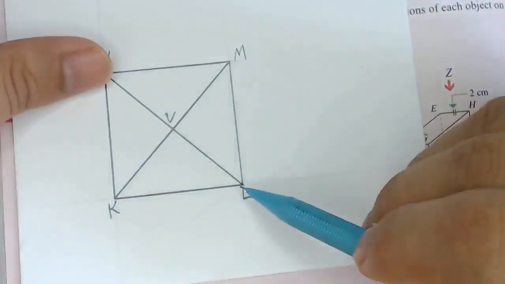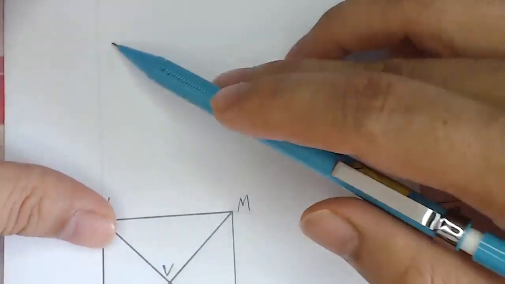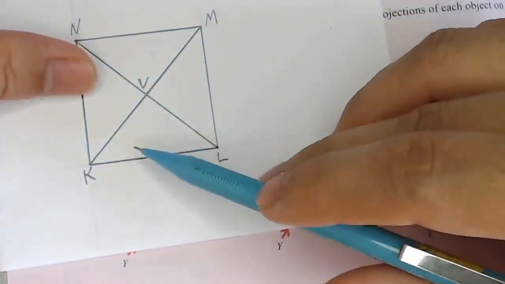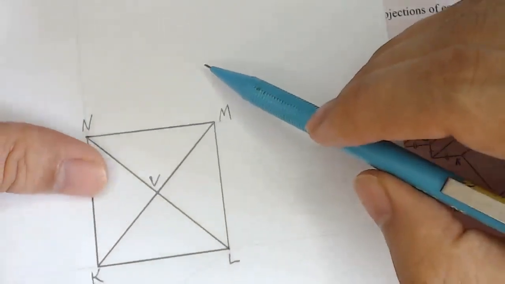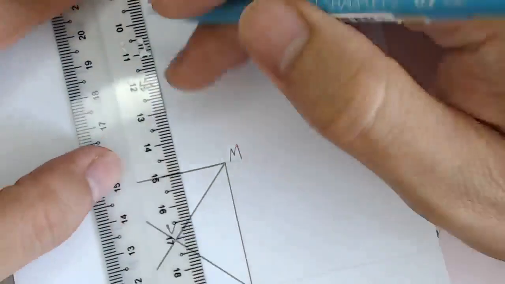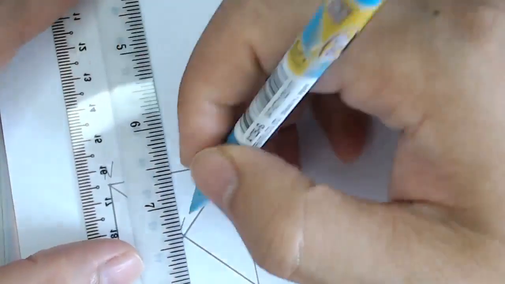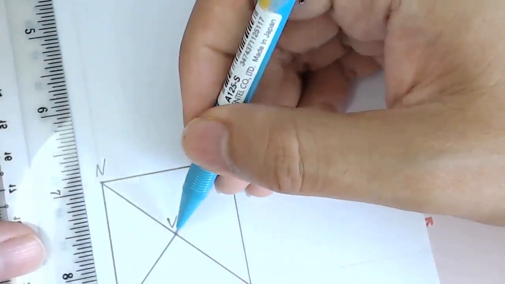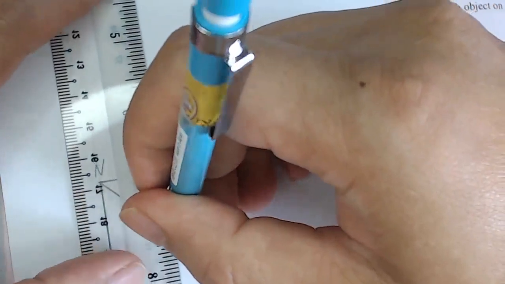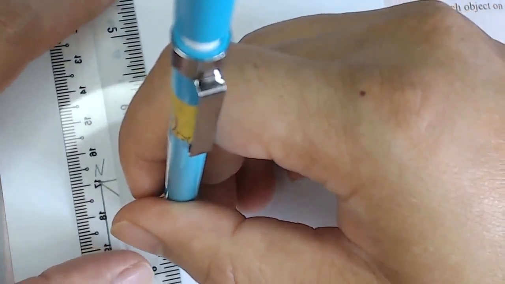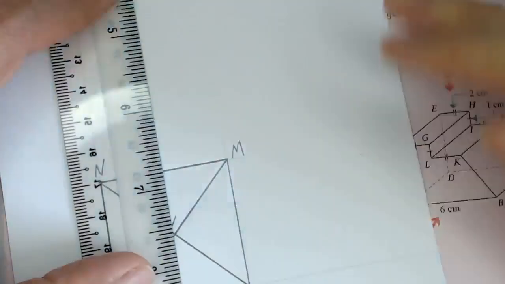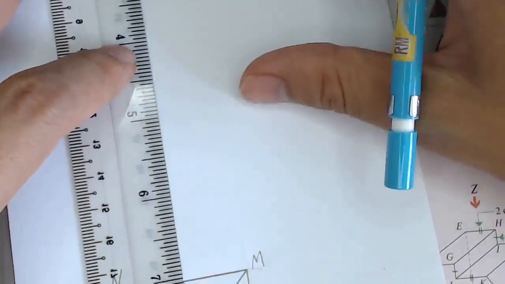KL I got already. KL here is 4 centimeter. If I want to draw it up here, the idea is I already got the dimension that I want, so I just do another orthogonal projection from the image that I got already. So this is the point of V here. I'm going to construct a line from the point of V up to the upside, like that.